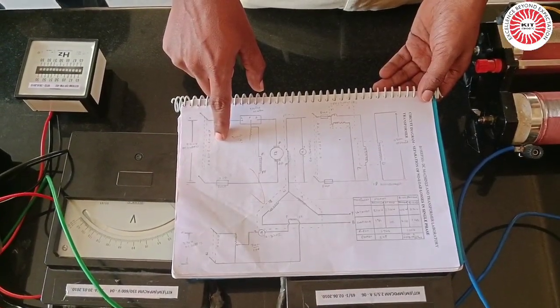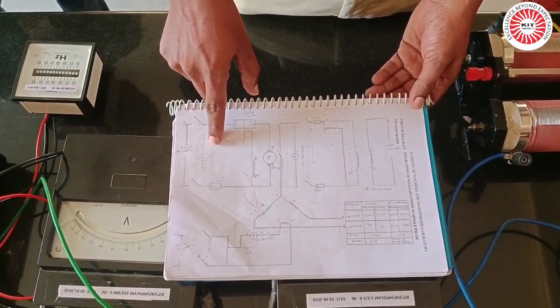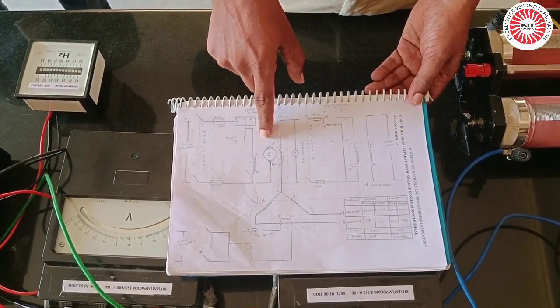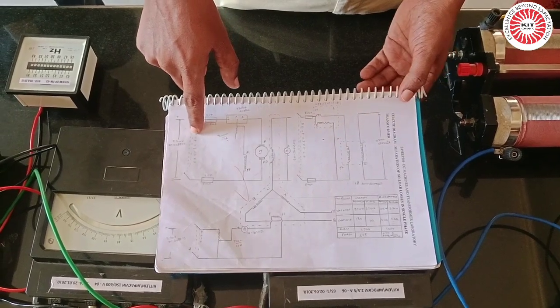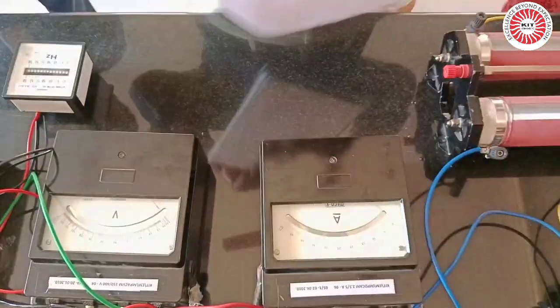So this is the circuit diagram for the separation of losses of a single phase transformer. The motor is coupled with the alternator. So the connections are given as per the circuit diagram.